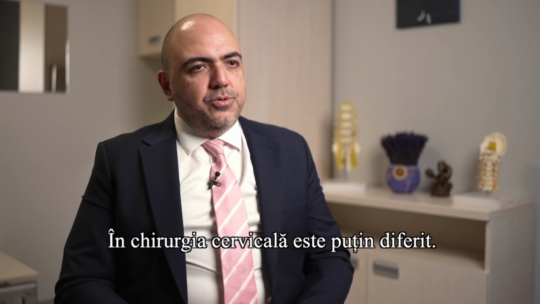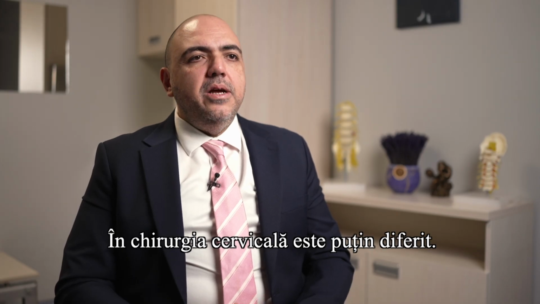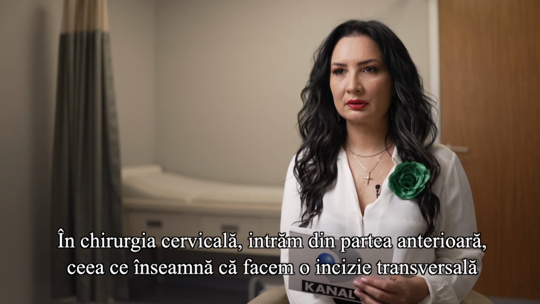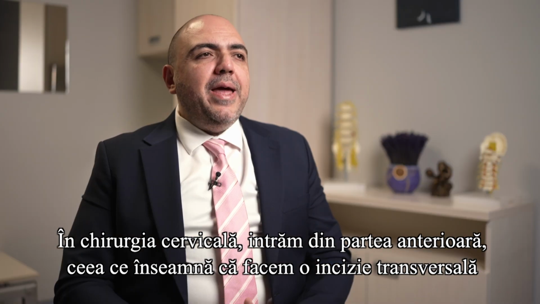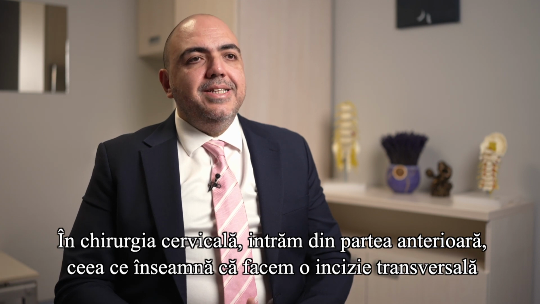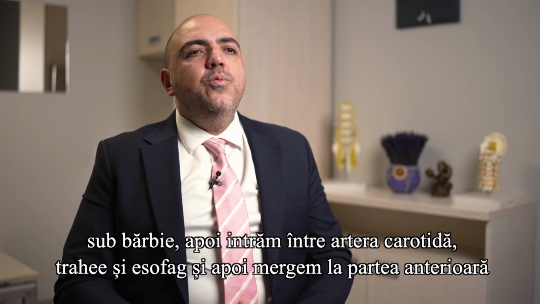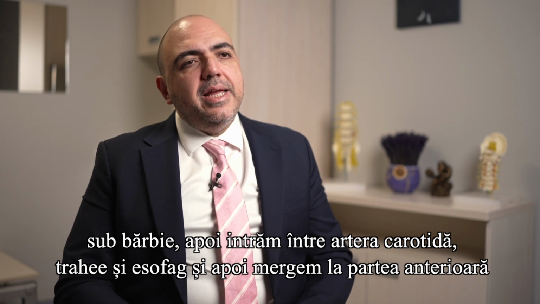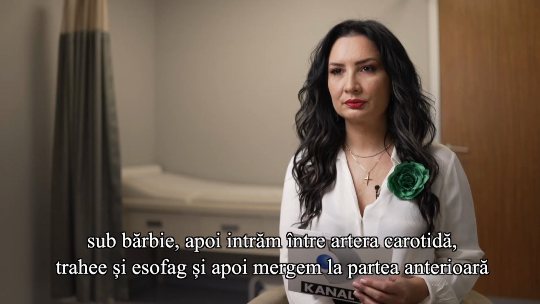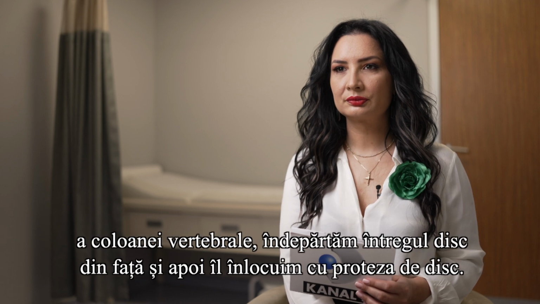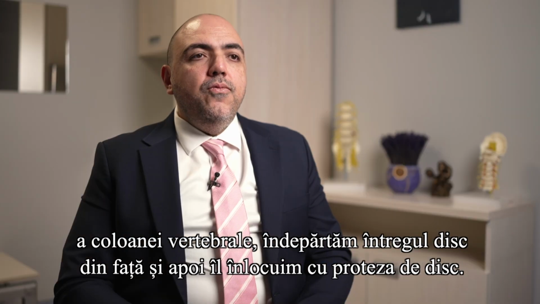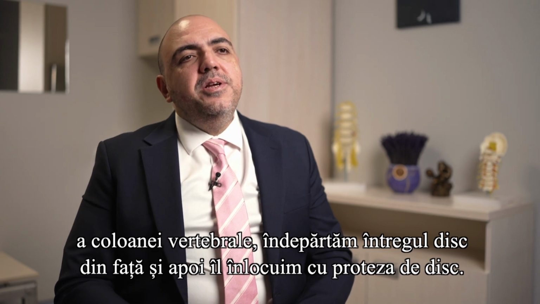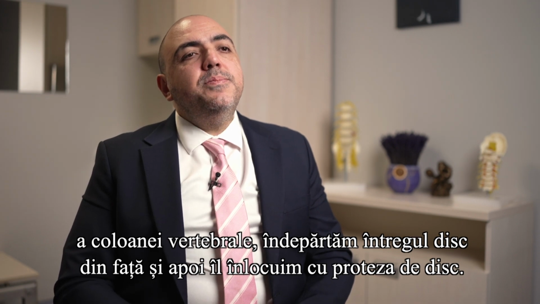In cervical disc surgery, it's a little bit different. We enter from the anterior, which means we make a transverse incision under the chin, and then we enter between the carotid artery and the trachea and esophagus. And then we go to the anterior of the spine, we remove the disc from anteriorly, and then we replace it with a disc prosthesis.